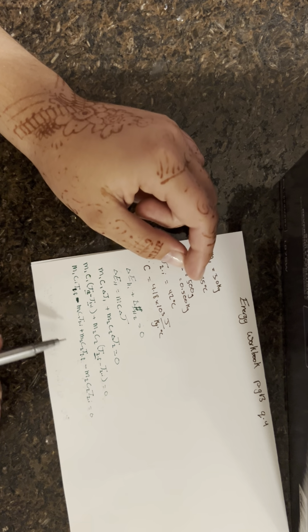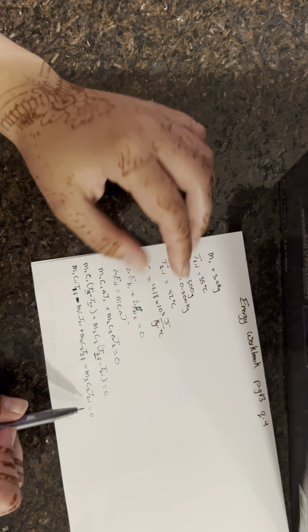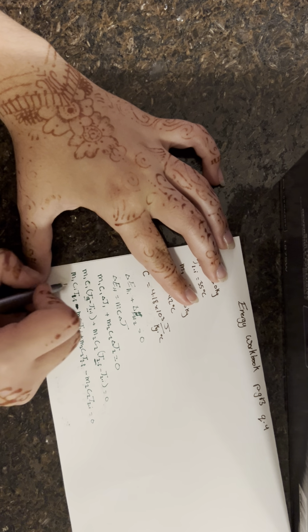Okay, now that we've gone this far, we're going to isolate our T2.